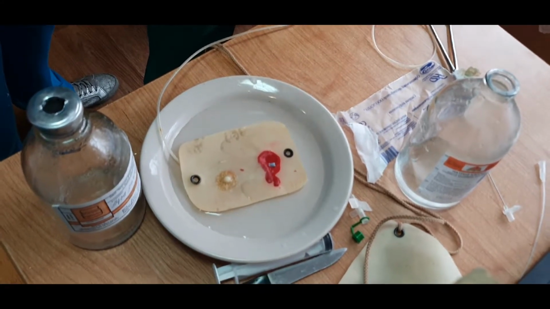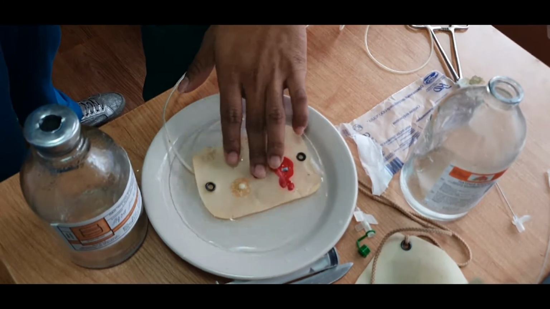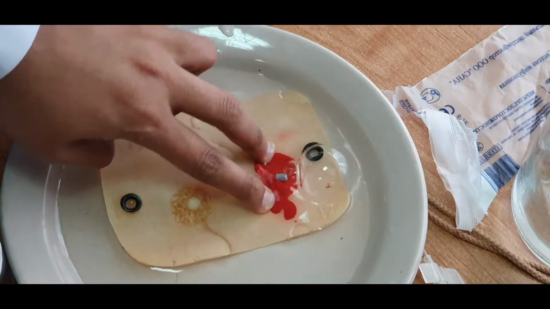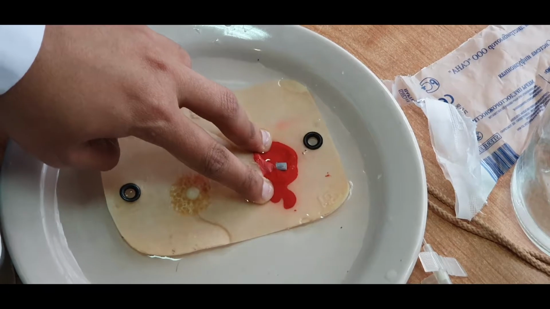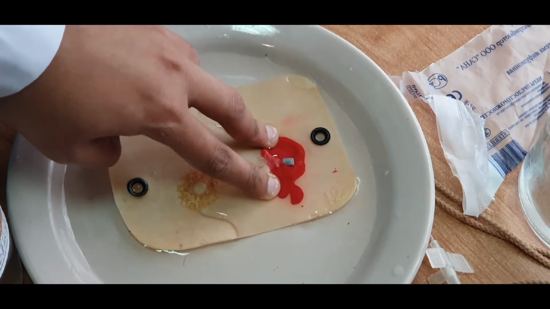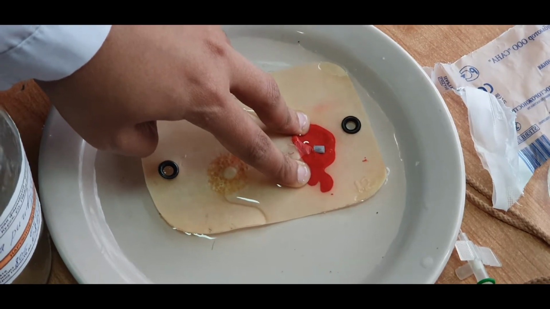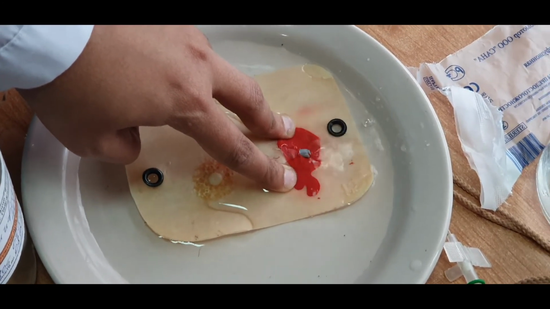During inspiration, you can see bubbles coming off. During expiration, you can see bubbles coming.